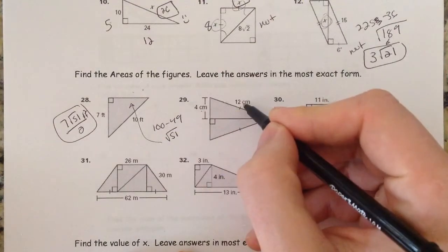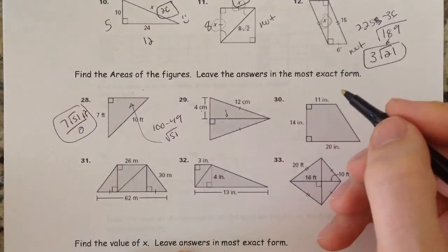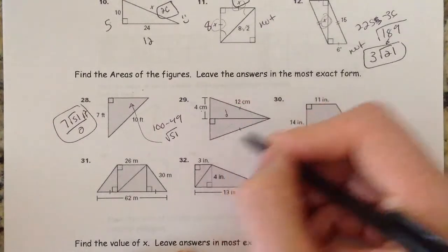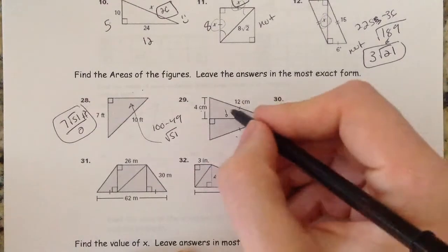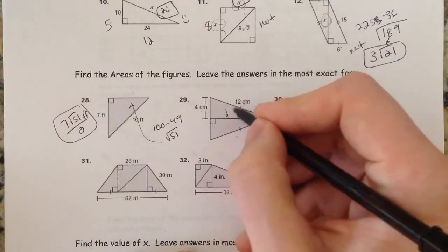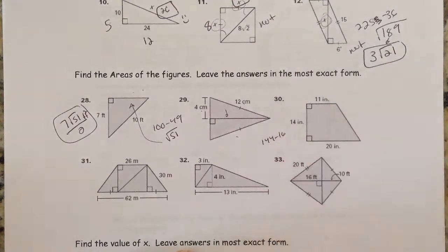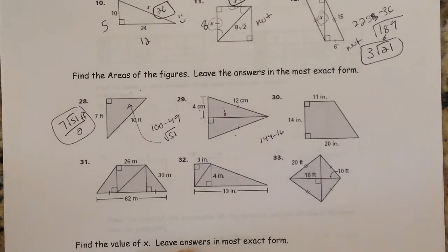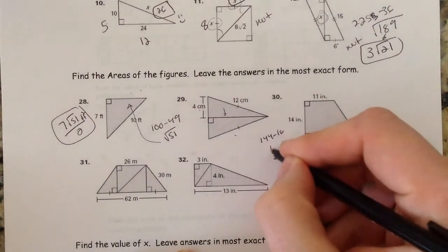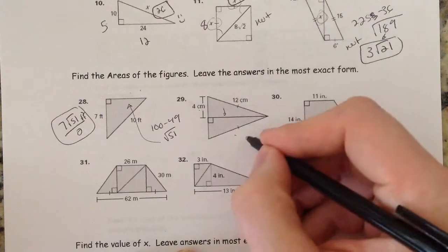I've got 4 and 12. So this last side right here, I need that height. You could actually do Heron's formula if you wanted to, because this will also be 12. This will be 8. But I'm going to do base times height because I like it better. I'll have 144 minus 16 will give me that side. So 144 minus 16 gives me 128, take the square root of 128. This will be 8 square roots of 2.